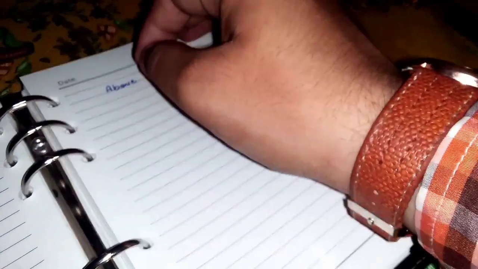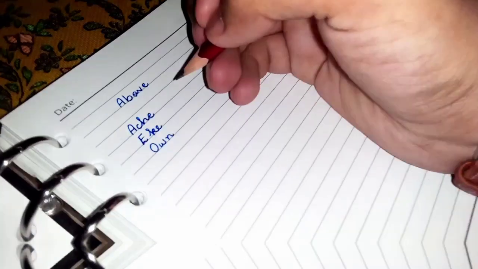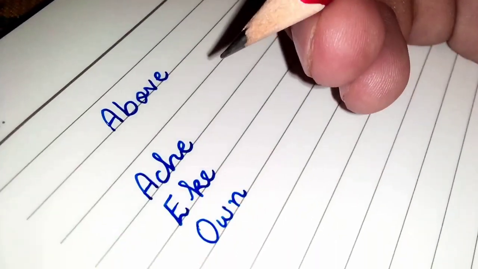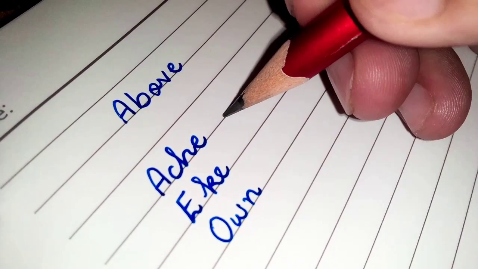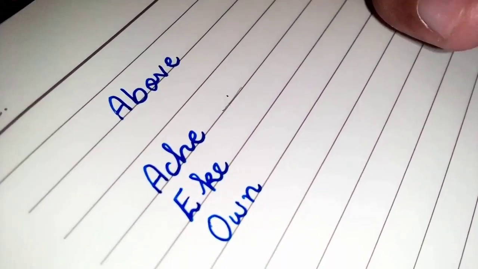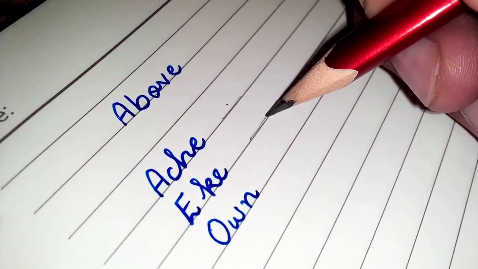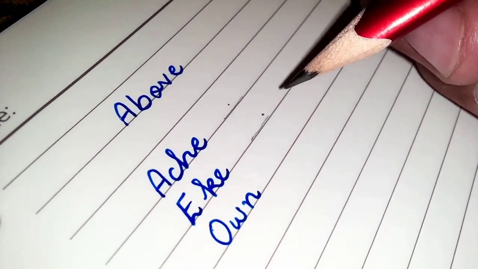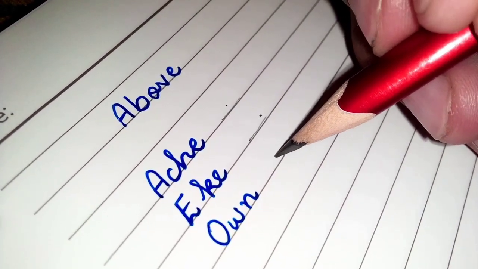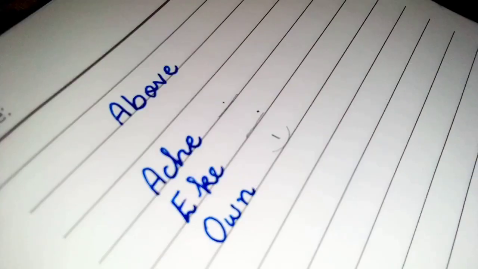When a vowel sign is placed above a horizontal stroke, it is read before the stroke, as ache, eek, own.